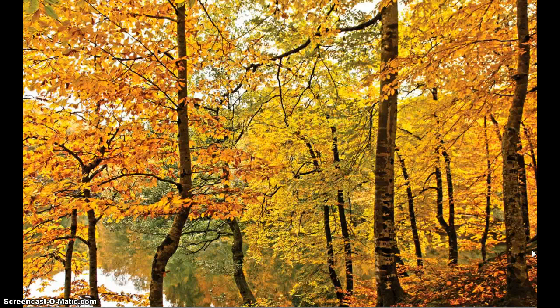Leaves change color in autumn because trees receive less sunshine than they need to produce food. And this is when photosynthesis stops. When photosynthesis stops, the leaves begin to die off. So the leaves on the deciduous trees die and drop off.